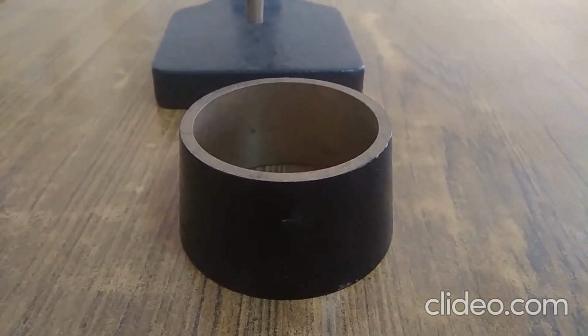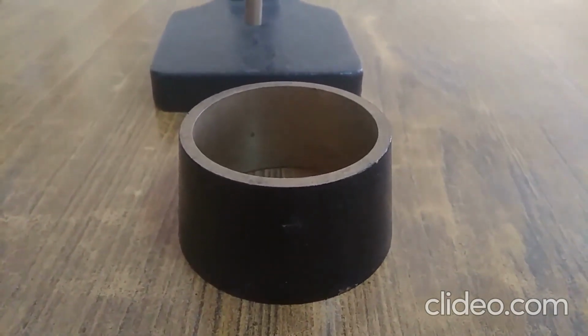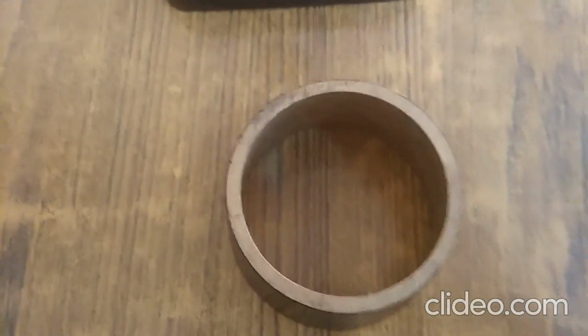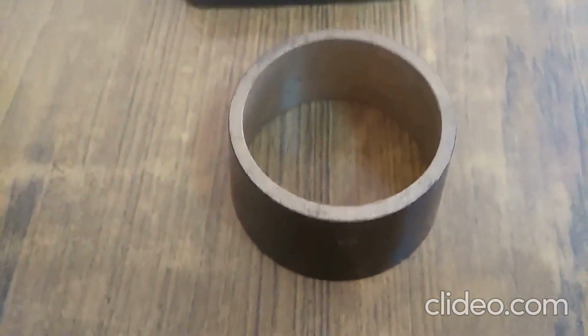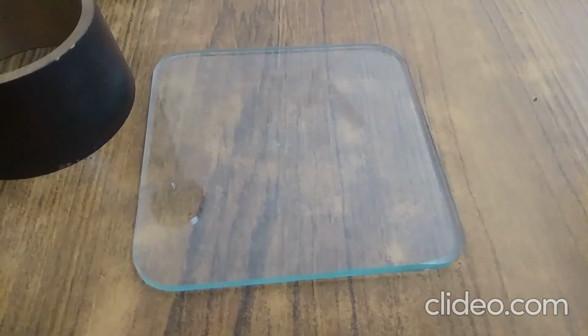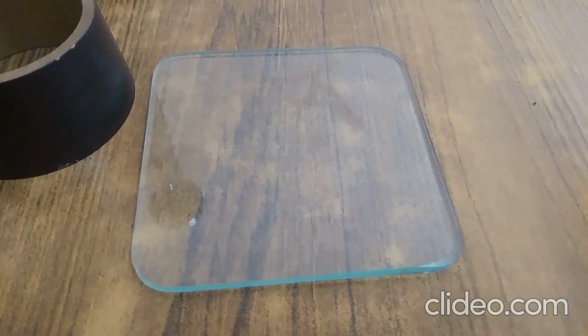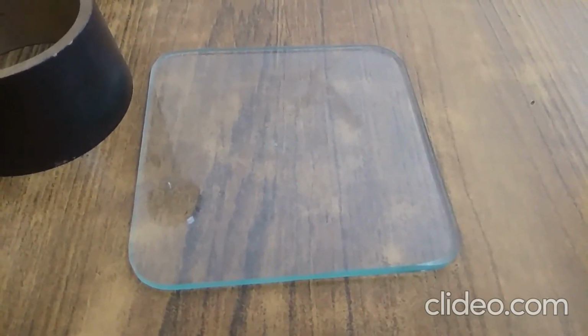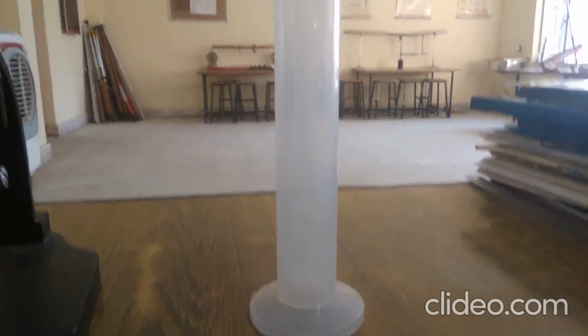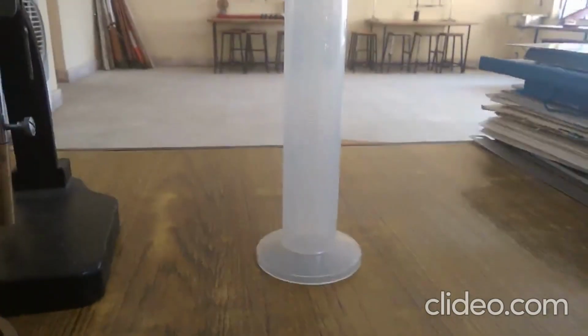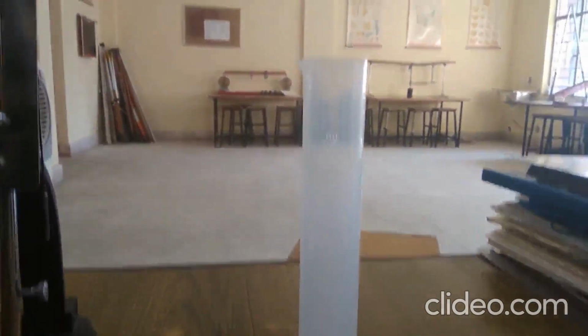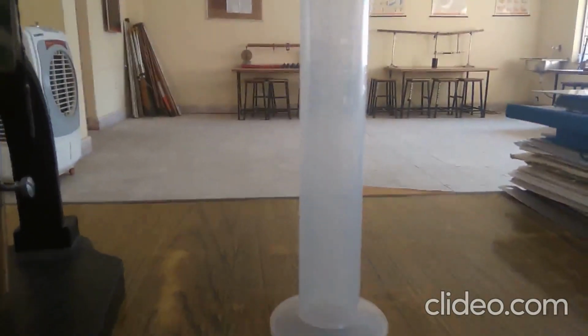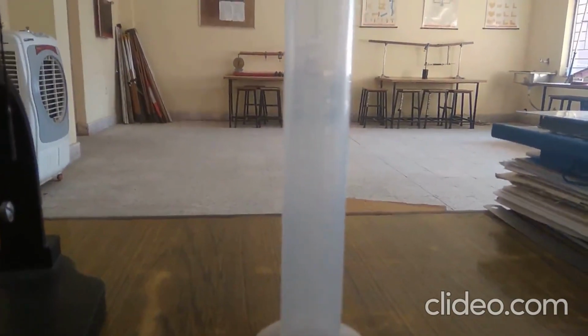This is the mold to fill the cement sample. And this is the non-porous plate. And this is the graduated cylinder for the measurement of the water.